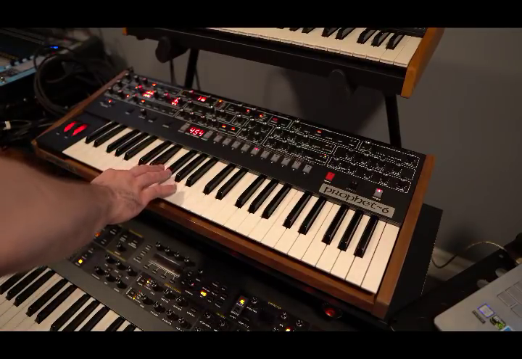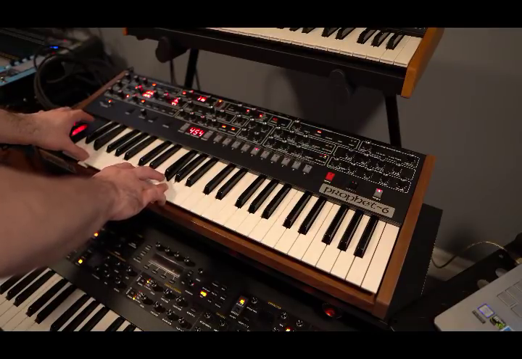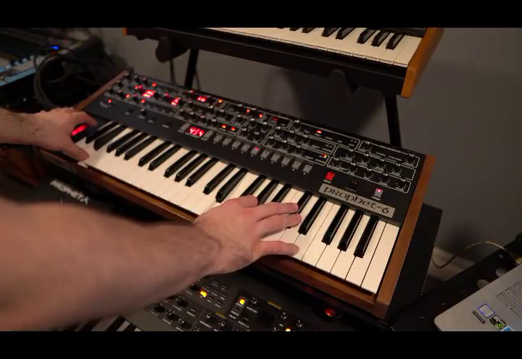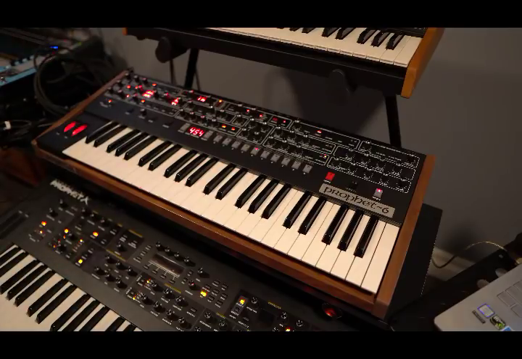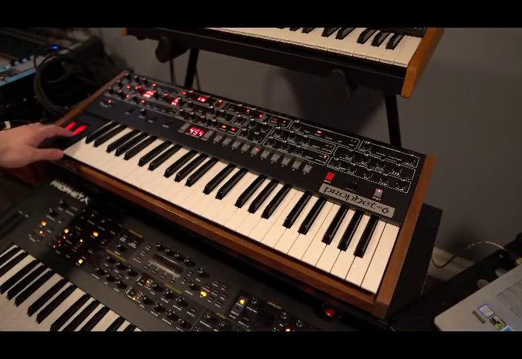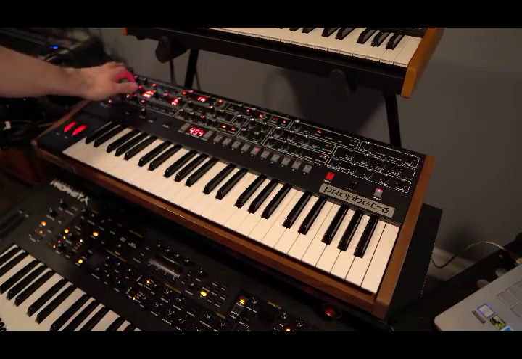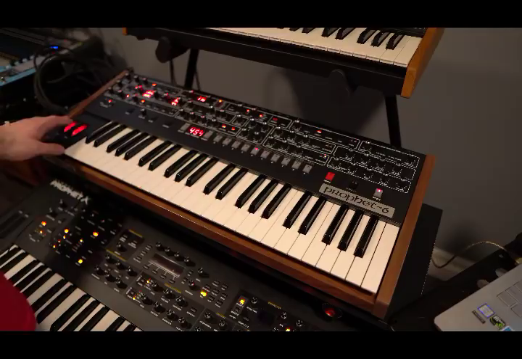454. Really like that one. It'd be great for any type of effect.